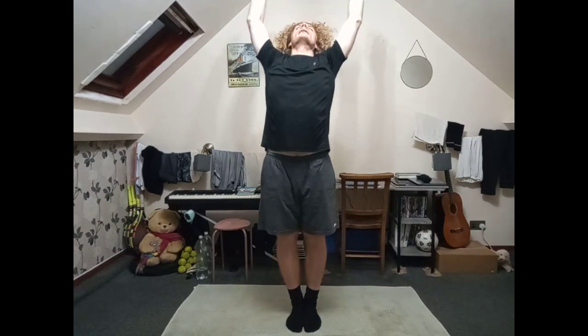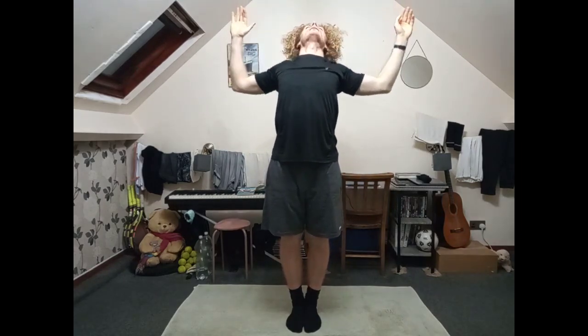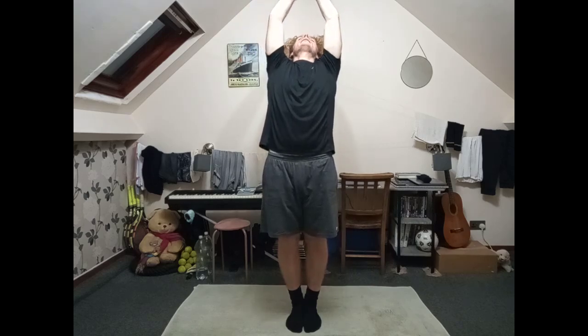Breathe in, lift the arms up. And breathe out, lean back with the shoulder blades together. In and up. Out again, down. In and up. Hands together and out, lean back. In and up. Out and back. In and up.